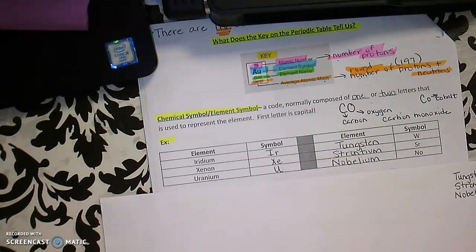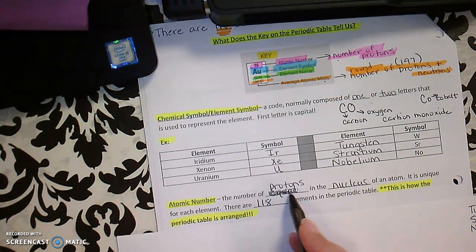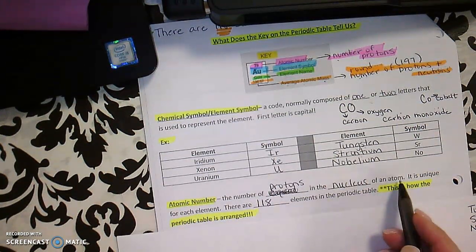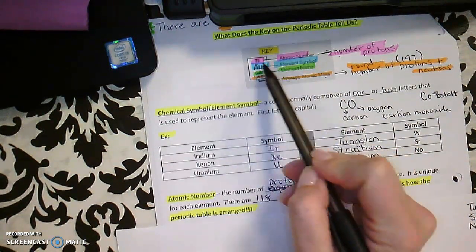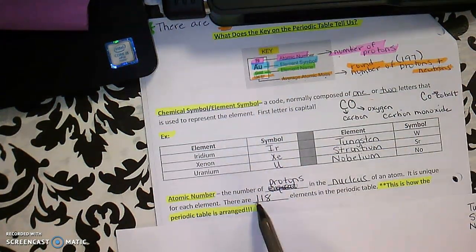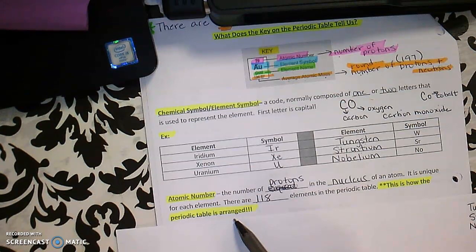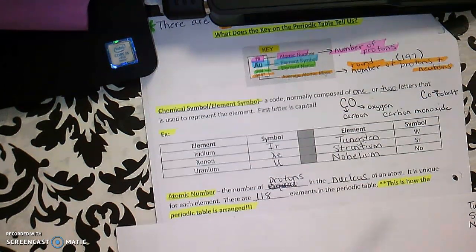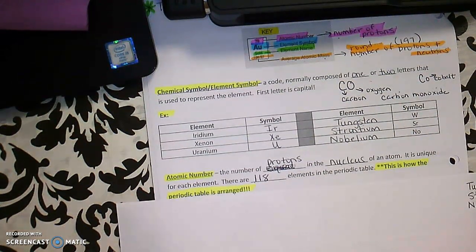All right, so next in our notes, we're going to talk about the atomic number. And that is the number of protons in the nucleus of an atom. It is unique for each element. And remember that up here, the atomic number is right above the element symbol. There are 118 elements on the periodic table. This is how the periodic table is arranged. That's really important. So we're going to complete this next chart. Pause the video, and you're going to complete this next chart filling out the atomic number.